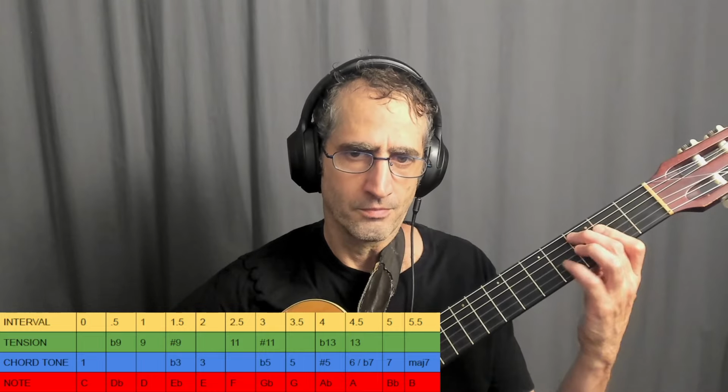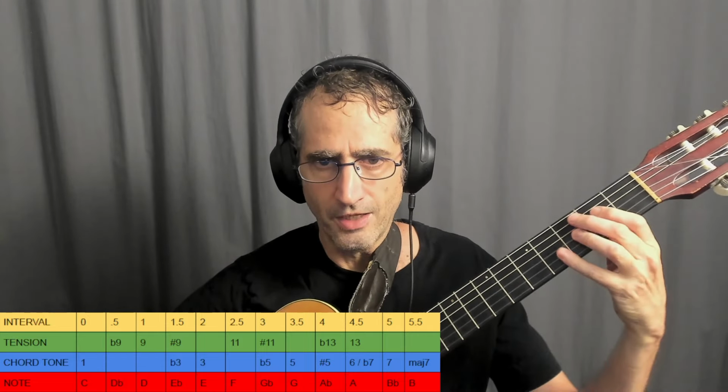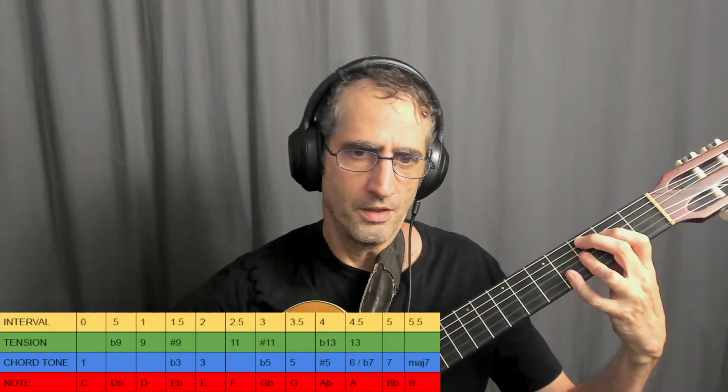Okay, so flat 9 is what is located basically for the calculation a half step above the root. 9 is a whole step above the root. Sharp 9 is 1.5 steps above the root. We call this a minor third. Okay, there's 3 and there's 11, which is like the 4th note in the scale. There's sharp 11, which is 3 steps above the root, and there's flat 13. This is 4 steps above the root, and 13.